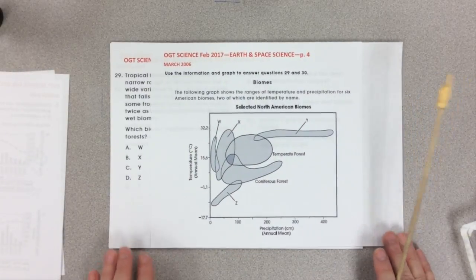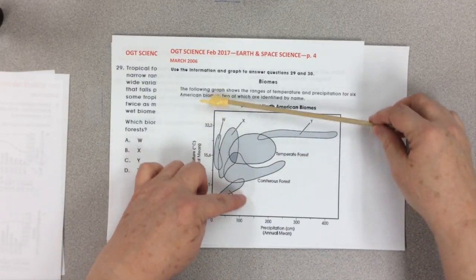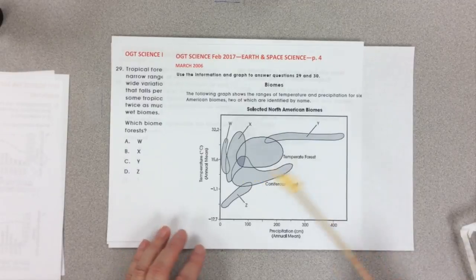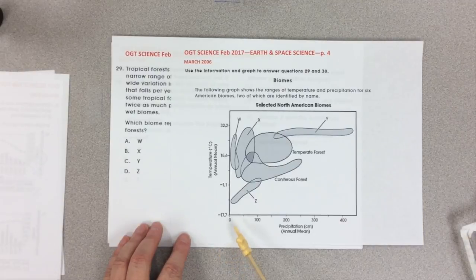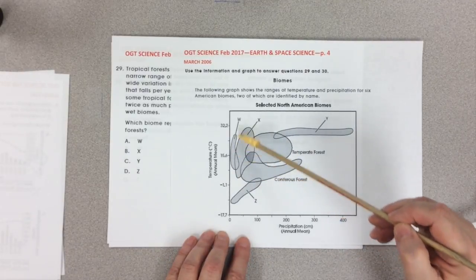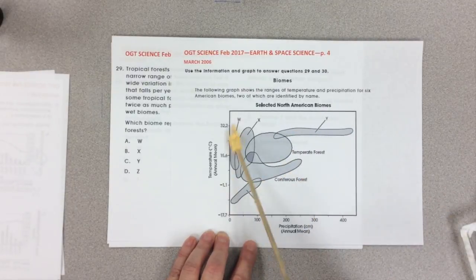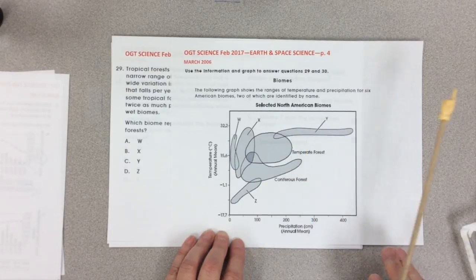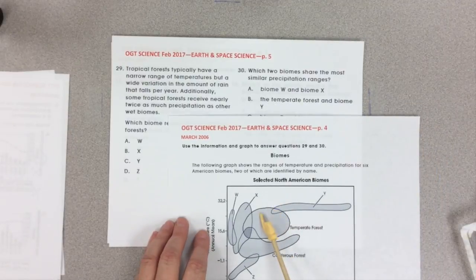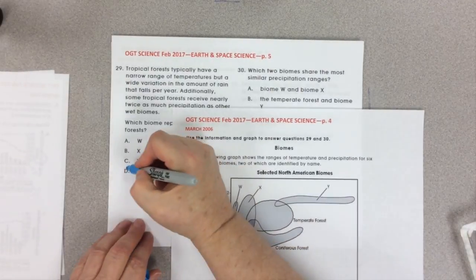So with that information, narrow range of temperatures, so the temperature range has to be narrow, but it has a lot of moisture. Temperature is on the vertical scale, so this is not varying very much in temperature, okay? But it has lots of rain. It has the most rain out of all the biomes. So that would be why. Our tropical forest would be Y.